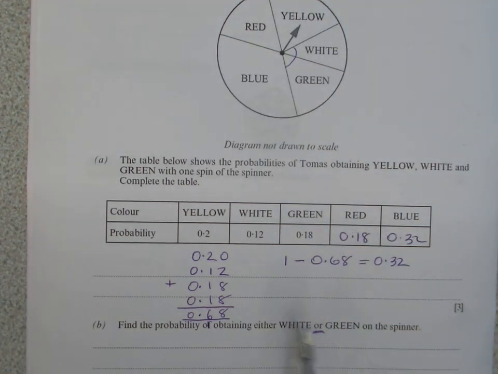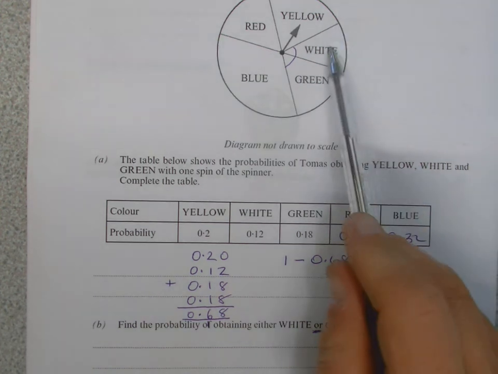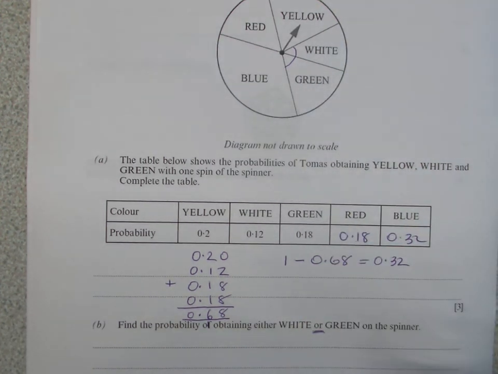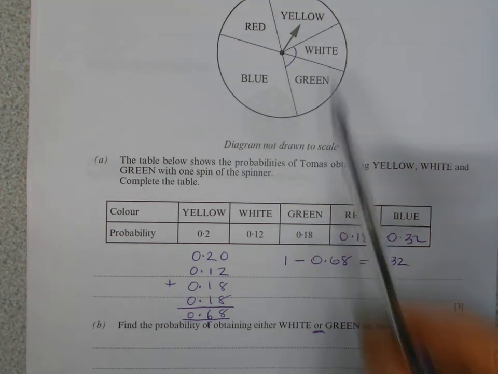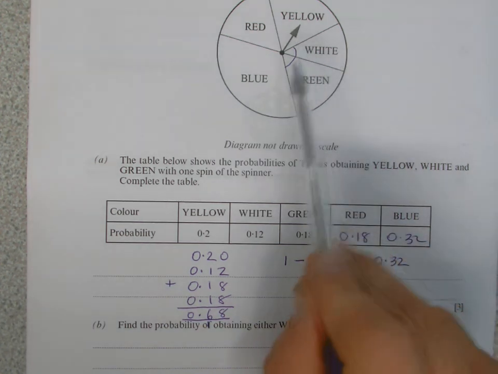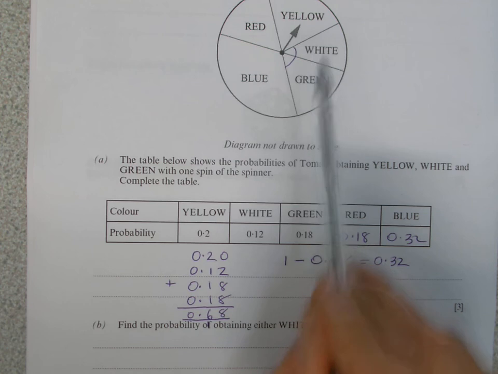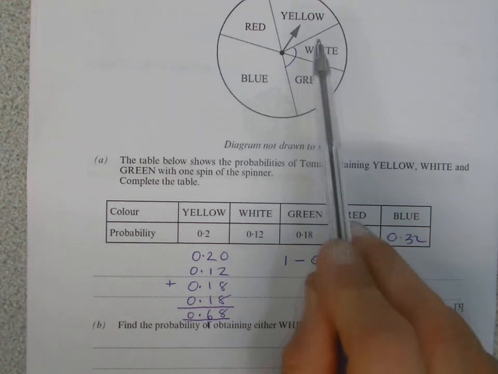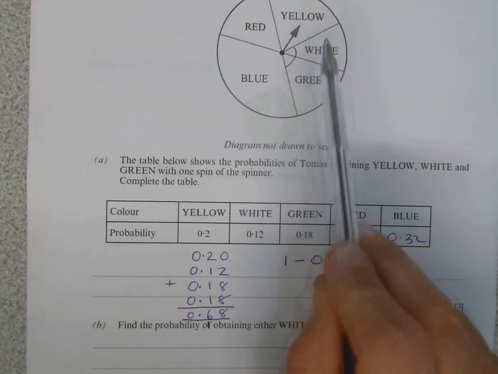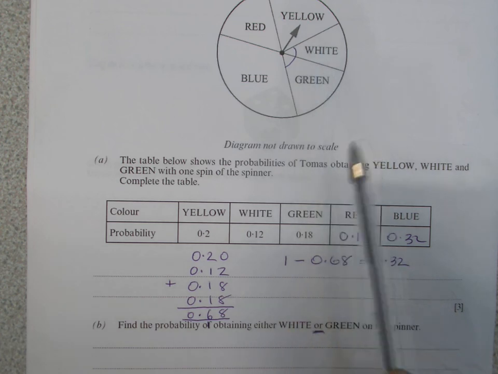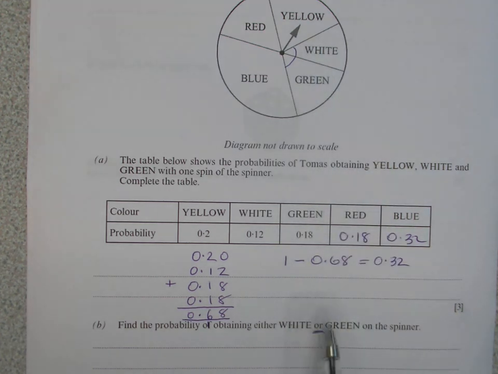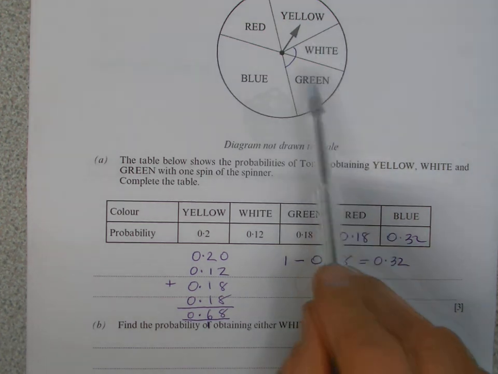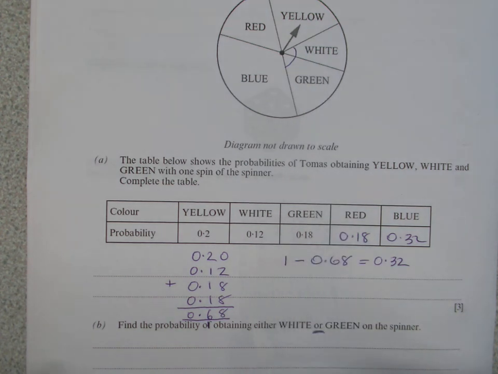When it says white or green, one of them will do. It doesn't matter whether it lands on white or green, one of them is fine. So you can think of them as going together. If it lands anywhere there, over here or here, it doesn't matter. If it lands there, then it's gone onto white or green. So if we put them together, we need to add the probabilities together.